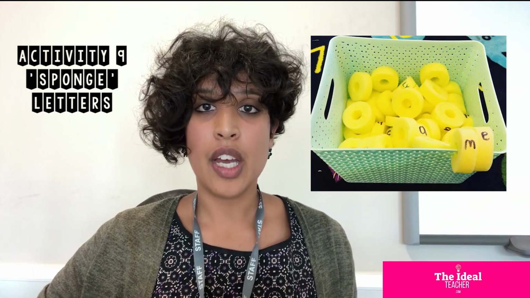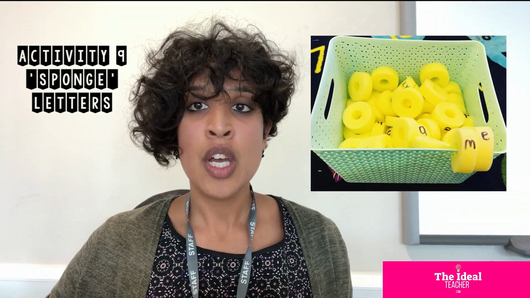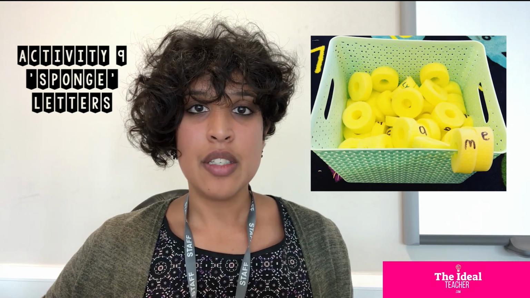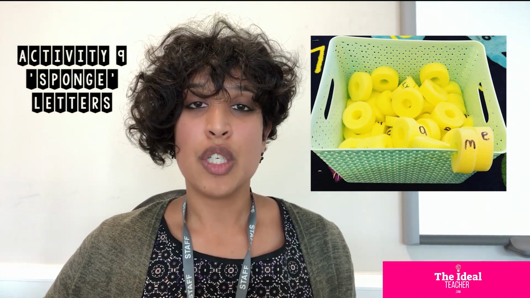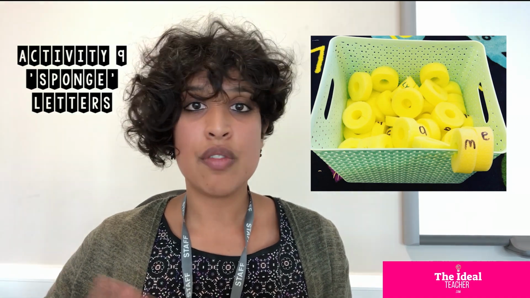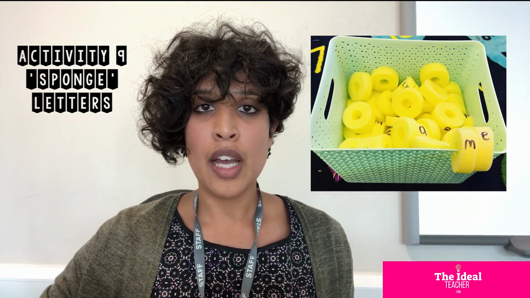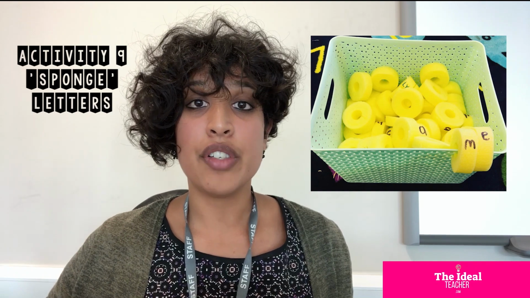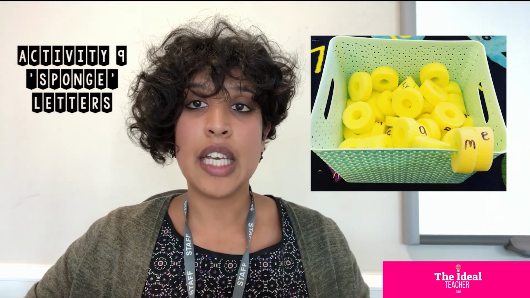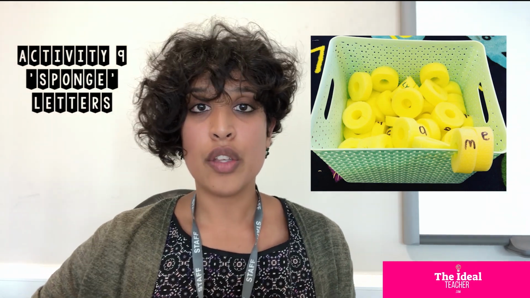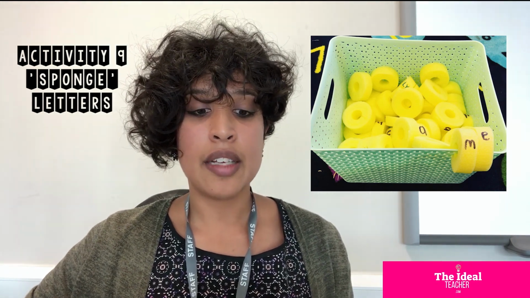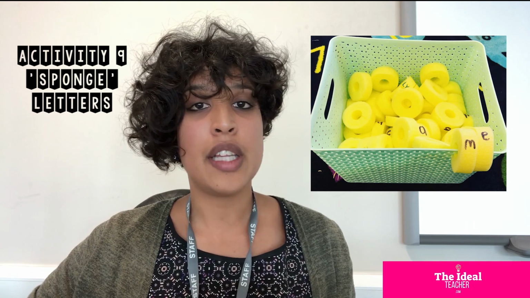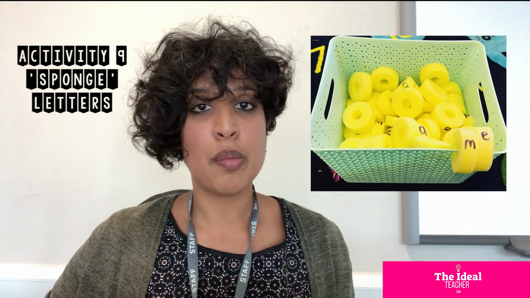Number 9, we're on number 9 now. Sponge letters, or actually any type of lettering. You could just write the letters on the board. I recommend 7 letters for this, as well as 1 letter that they have to use in every single word. So you pick 7 letters, or the students pick 7 random letters. And then a letter that they have to use in every single word. The aim of this activity is to create as many words as they can on the topic or the theme that you have given them. And I would recommend that you say the word has to be 3 or more letters.